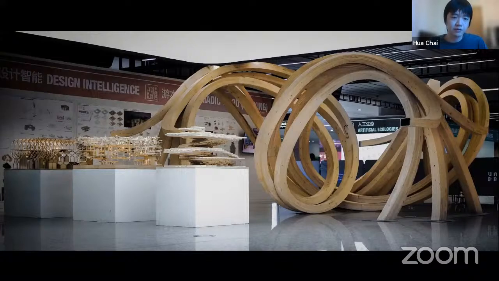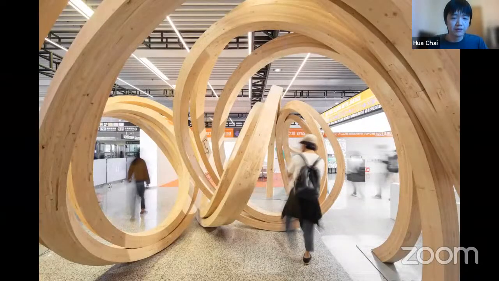So this is the final installation in the exhibition in Shenzhen, and this project is also designed to demonstrate the ability of the robot platform in this kind of mass customization of complex structures.